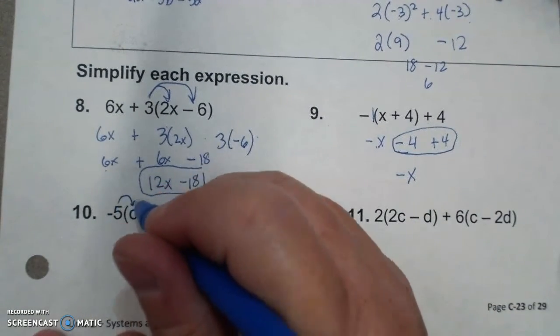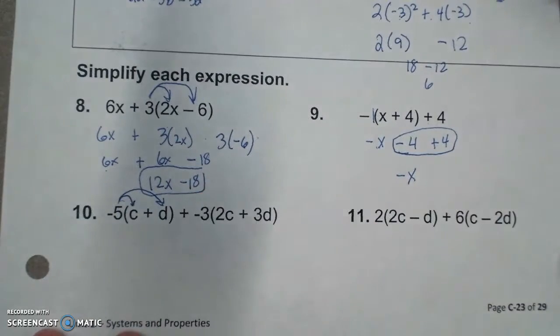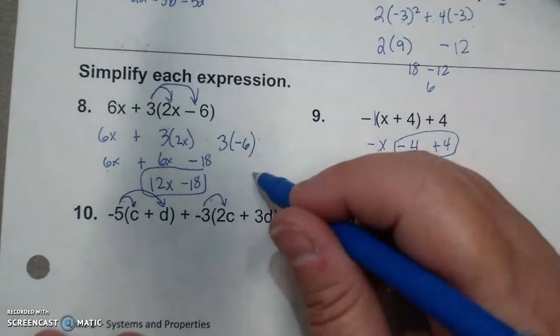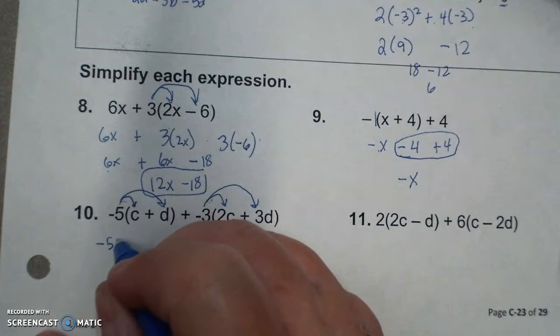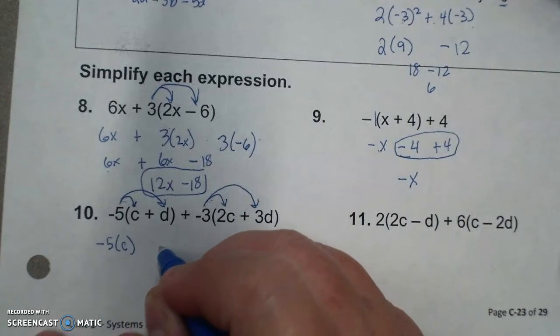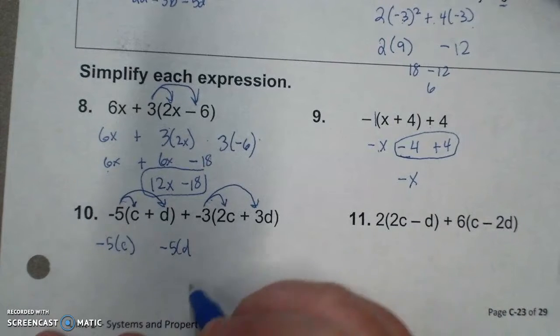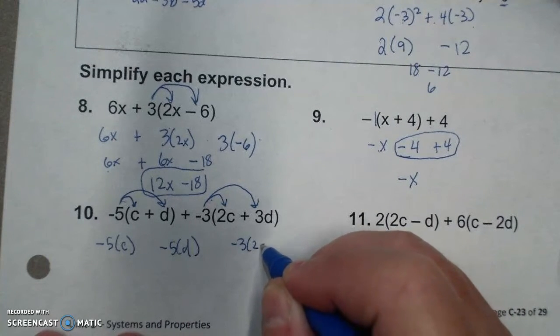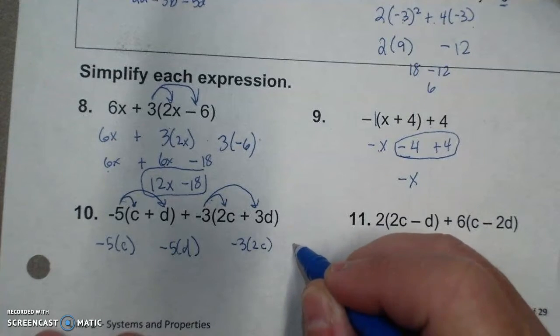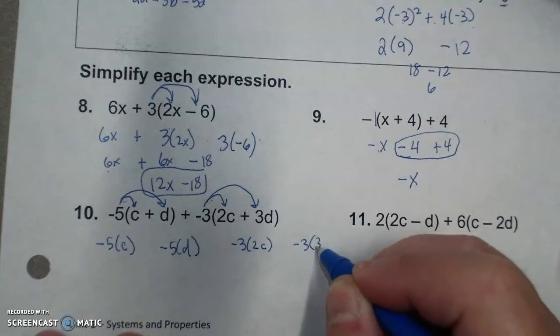Negative 5 is distributed to the C and the D. Negative 3 is distributed to the 2C, and negative 3 is distributed to the 3D. Negative 5 is distributed to the C, negative 5 is distributed to the D, negative 3 is distributed to the 2C, and negative 3 is distributed to the 3D.